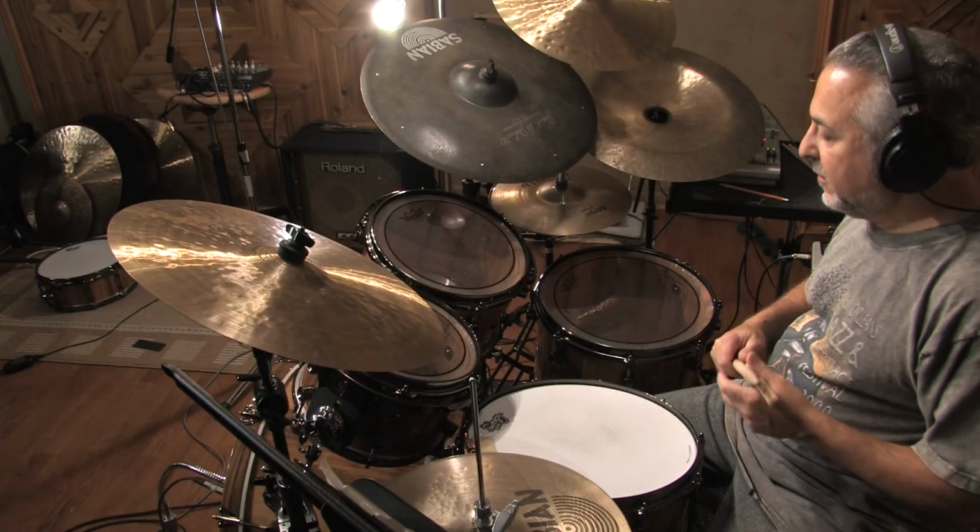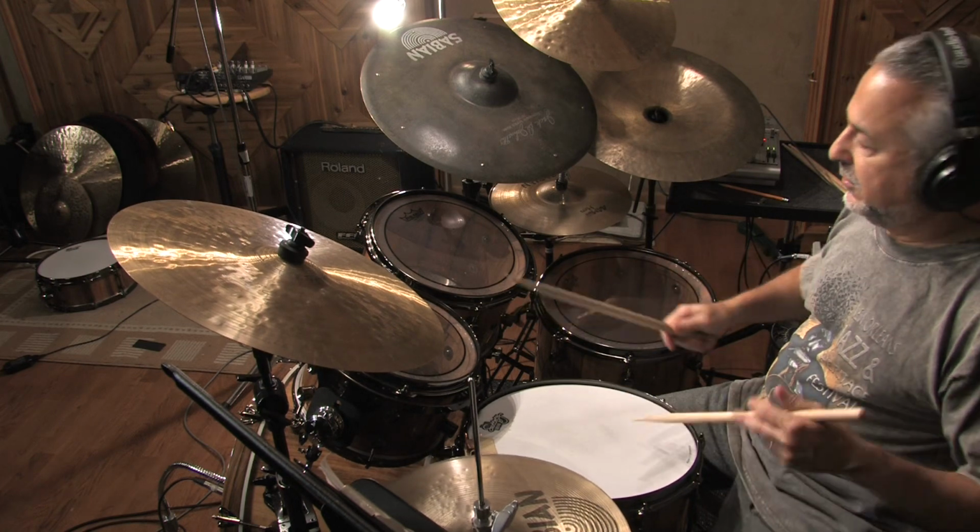So let's try this now, and I'll go from, once again, a medium shuffle rhythm to a double time rock feel that's based on the triplet equaling the eighth note. And then I'll go back to the shuffle feel, and then I'll play groups of 9, which will turn into that double time shuffle. 1, 2.